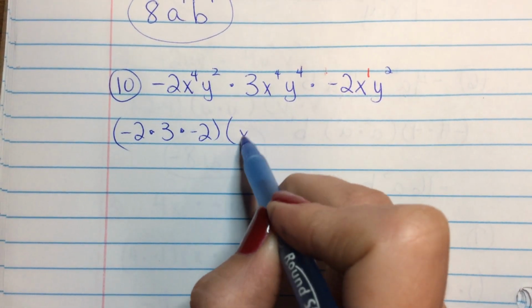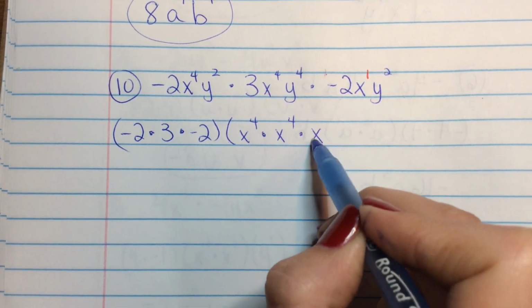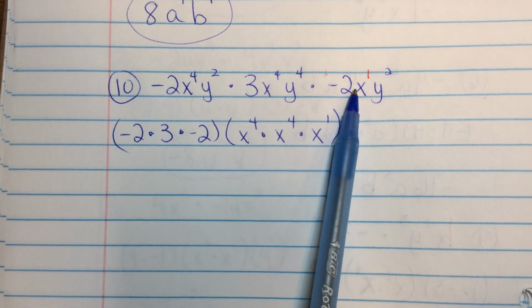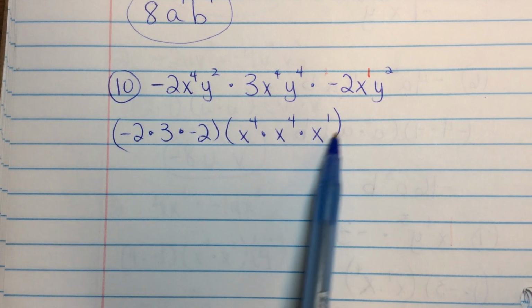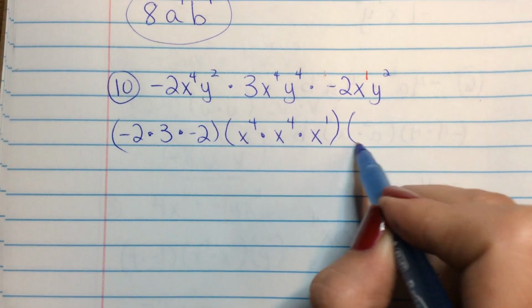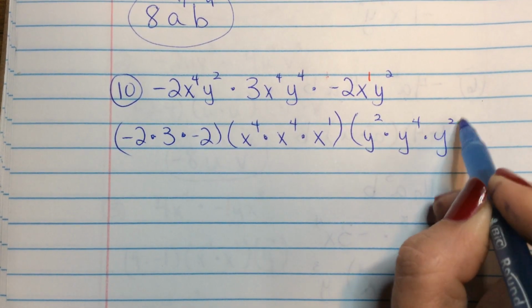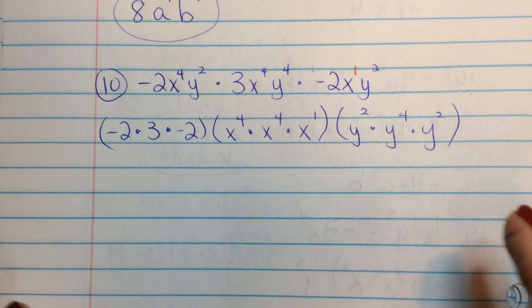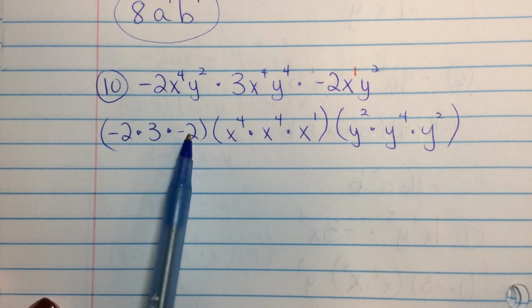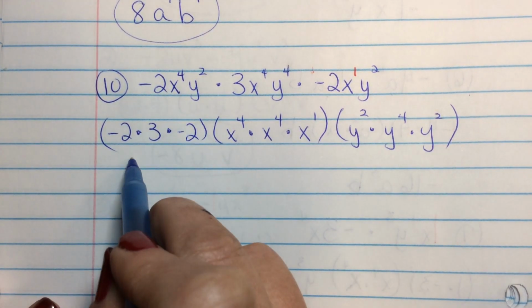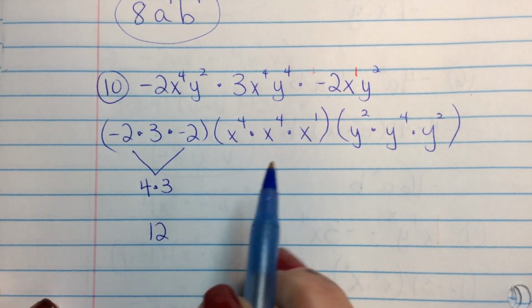Then we have x to the 4th times x to the 4th times x to the 1st. A lot of kids would drop this off, so make sure you pick it up. That's why we write the 1 in, so we don't drop it off. Okay, then we have y squared times y to the 4th times y squared. All right, now we're just going to multiply. You can use our calculator if you want to. I'm going to multiply negative 2 times negative 2 first. That's going to give me positive 4. Then I take positive 4 times 3, and I get 12.